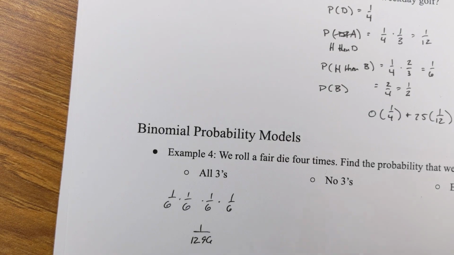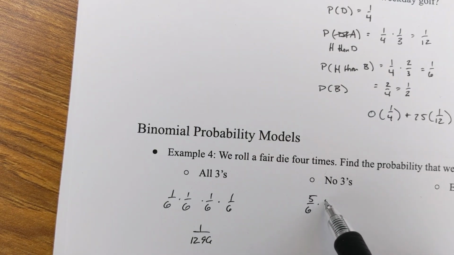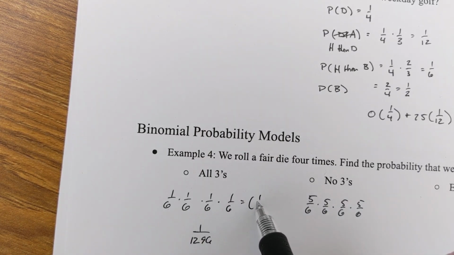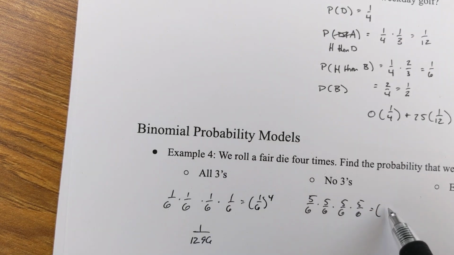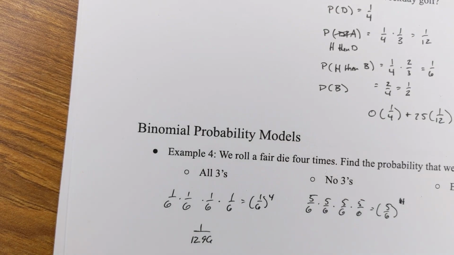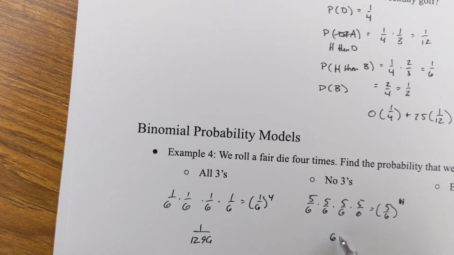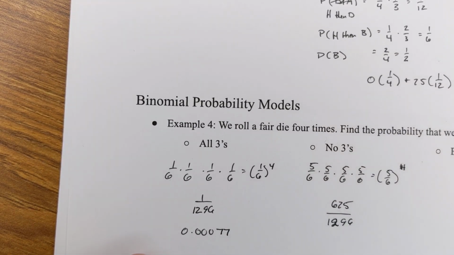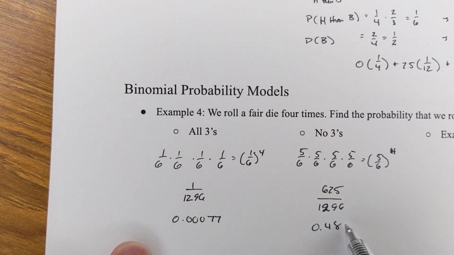Okay, so no 3s. Well, that would be 5 out of 6 times 5 out of 6 times 5 out of 6 times 5 out of 6, because each time I can roll any of the 5 numbers except the 3. So 5/6 raised to the fourth is 625 out of 1296, which is 0.4823, we'll call it.